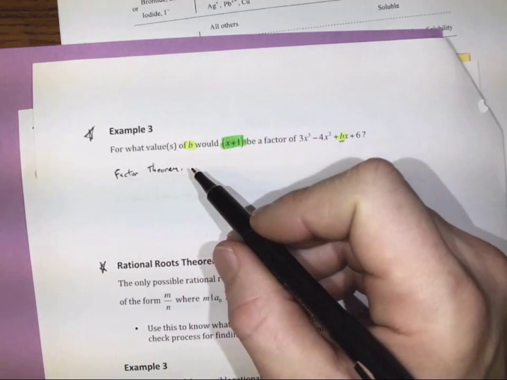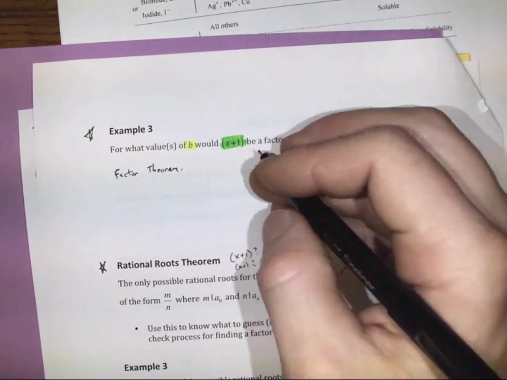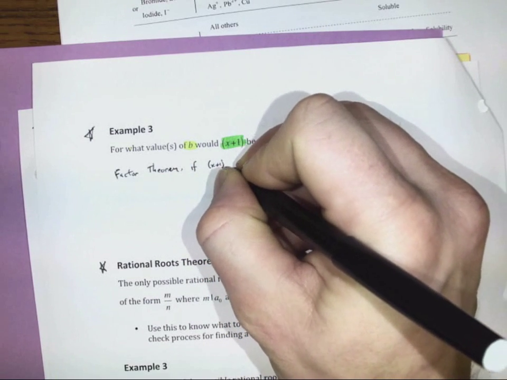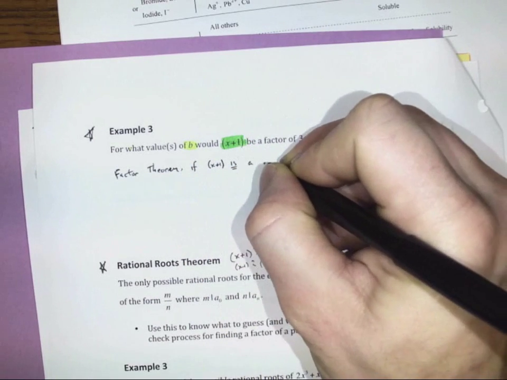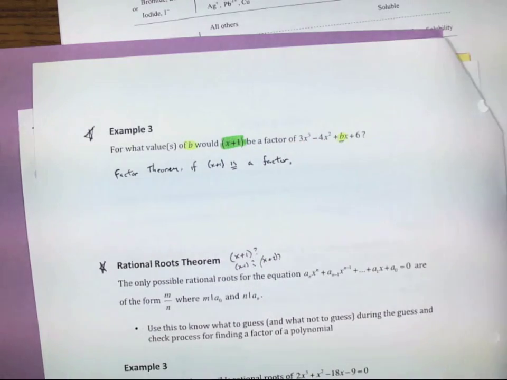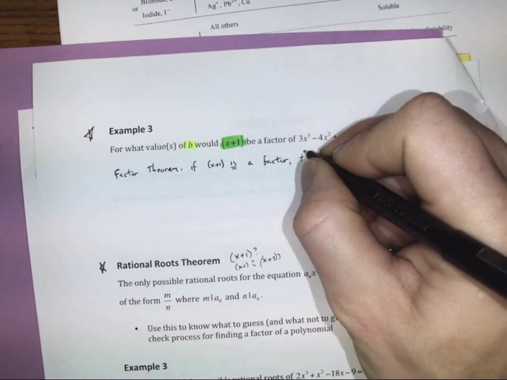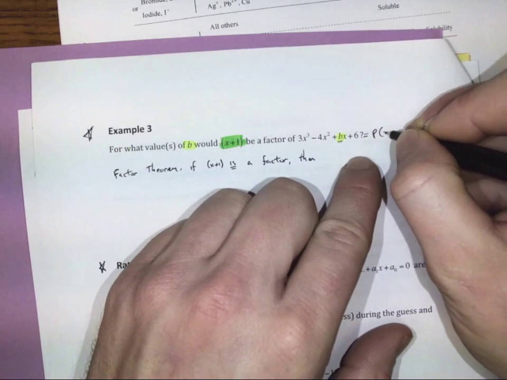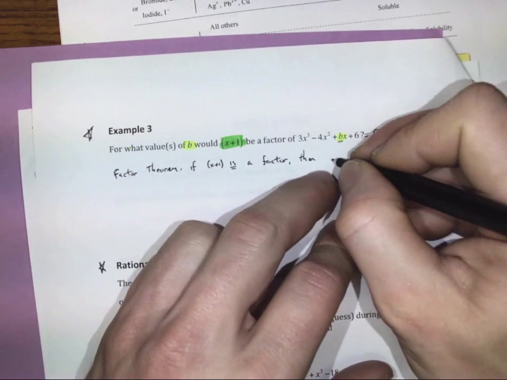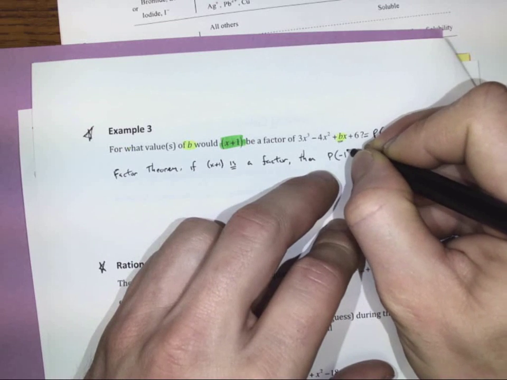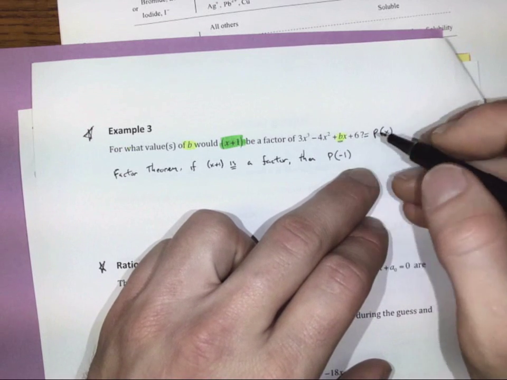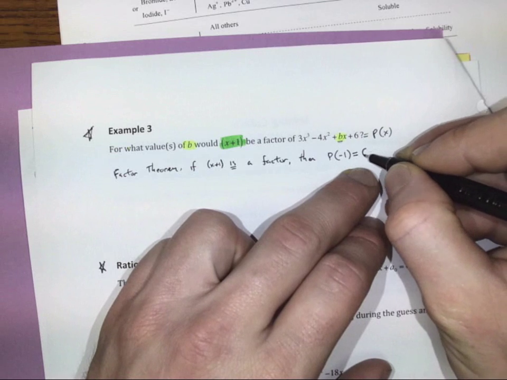All right, so the factor theorem says if x plus 1 is a factor, then if we allow this function to be p of x, then p of negative 1, I plug in negative 1 for x in all these inputs, it should equal 0.